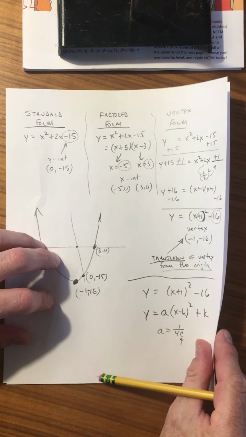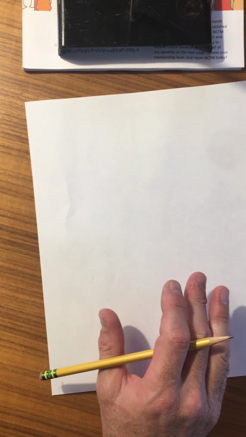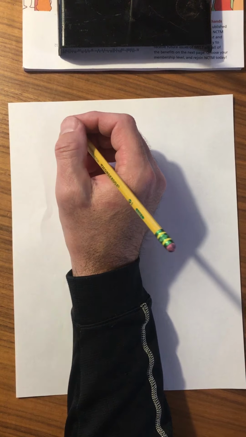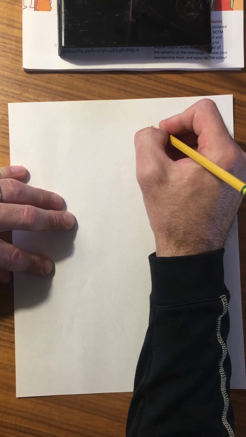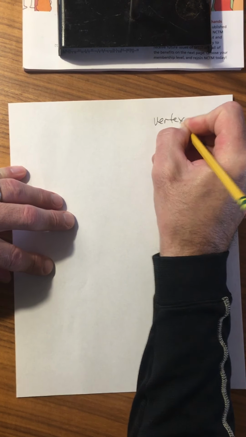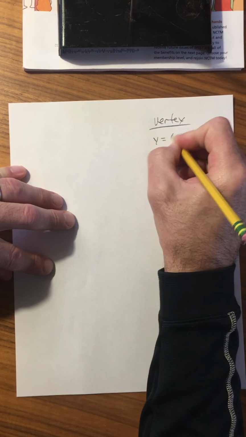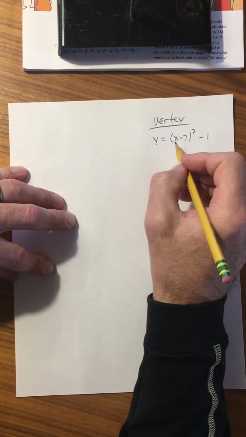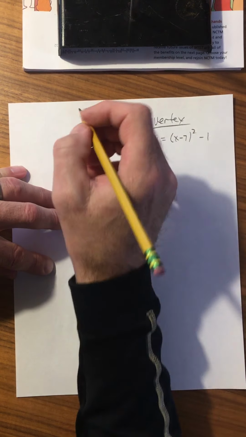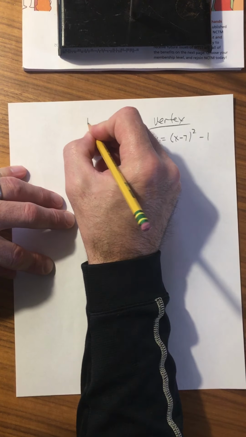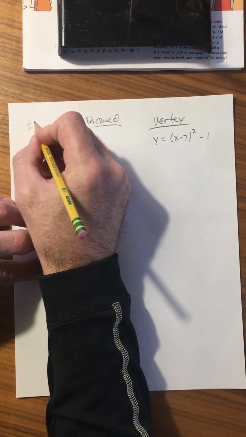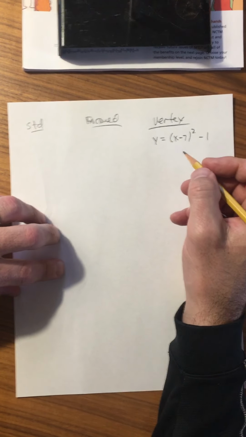Okay, I said that was the last thing, but it's not. So I want to do one more thing. What happens if you're given the vertex form like this: y equals x minus 7 squared minus 1. And now you want to go from vertex back to factored and back to standard form.